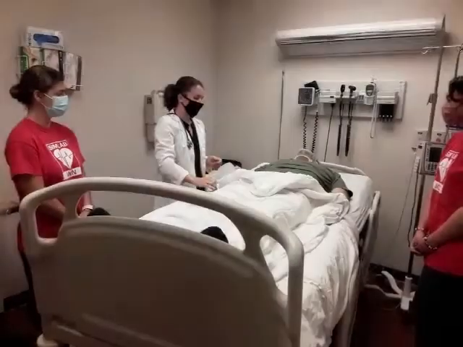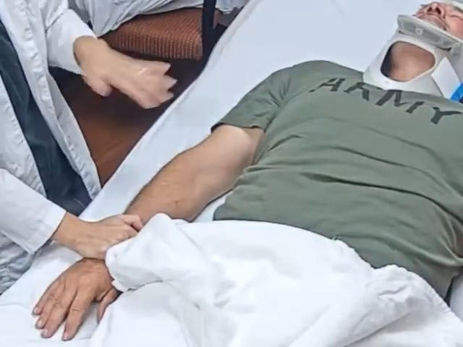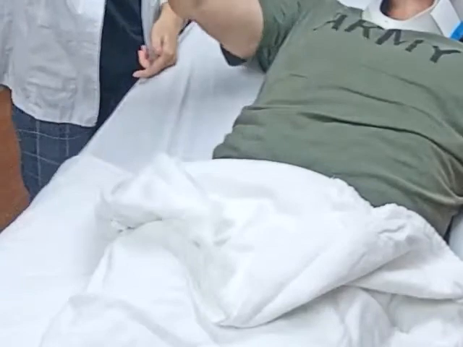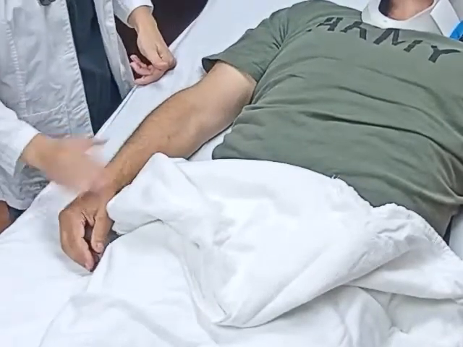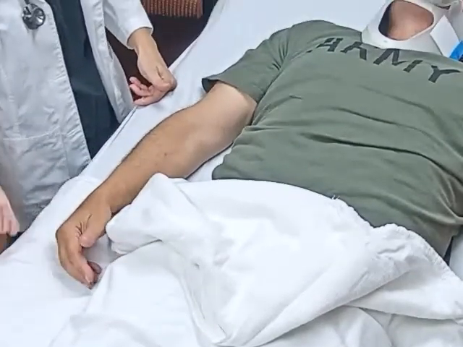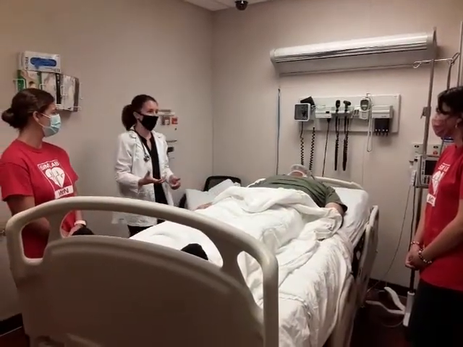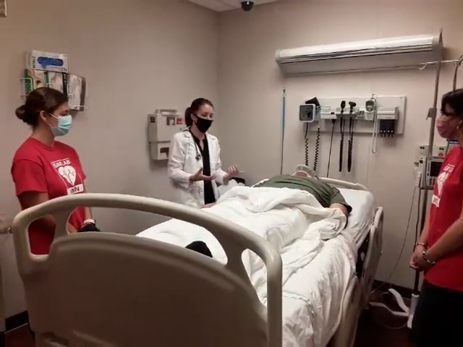Now we get to circulation, and this is something that we can kind of assess almost right away. He's pink, he's warm. I feel a 2+ pulse right here. And his cap refill is less than 3 seconds. So I'm feeling pretty confident about his circulation already.